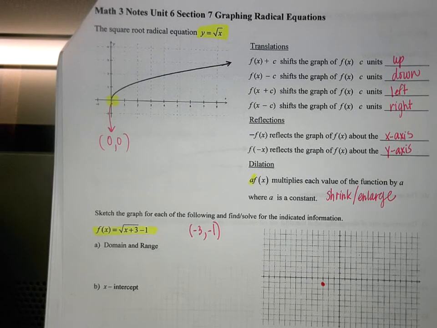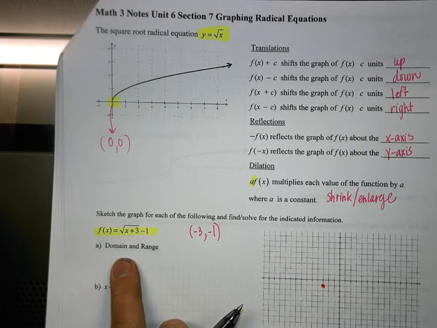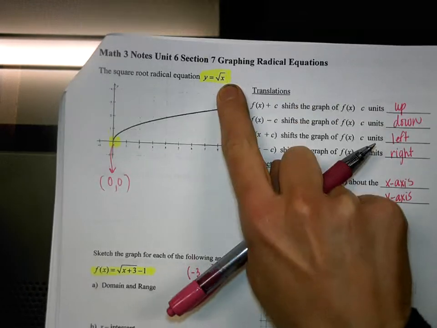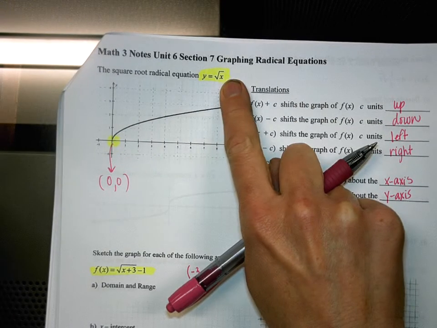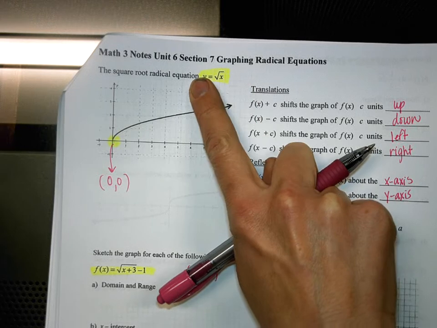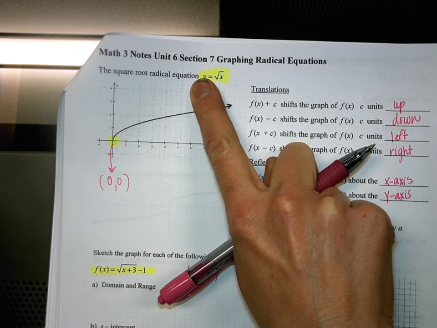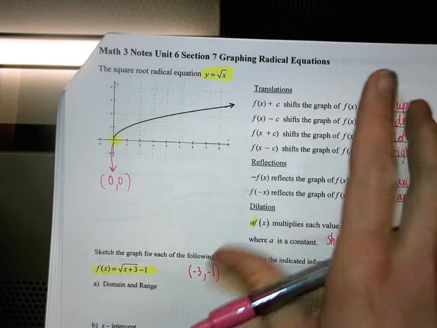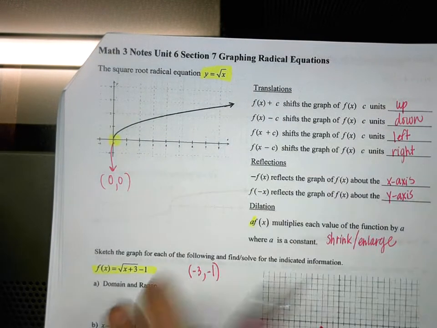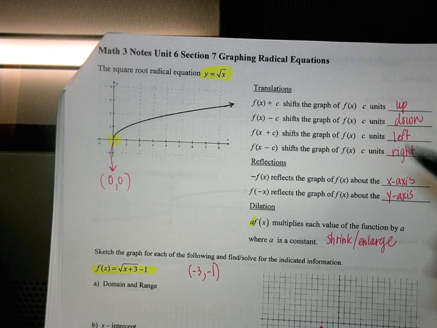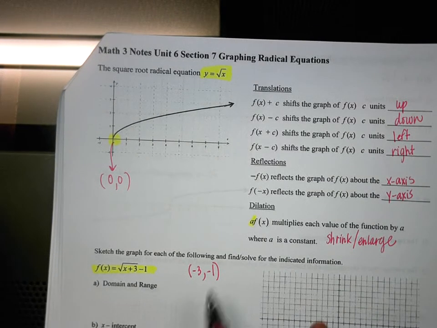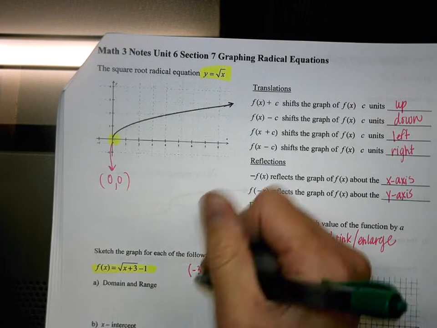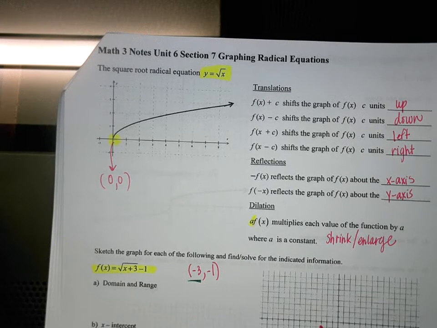So the next thing I want to talk about is our domain and range. And so your domain, we cannot have a negative under the square root, because if we had a negative under the square root, when we bring it out, it becomes an imaginary number. You can also see how all these functions are going to be curving to the right for any functions that doesn't have reflections. So your domain, this right here, basically tells you where your restriction is.